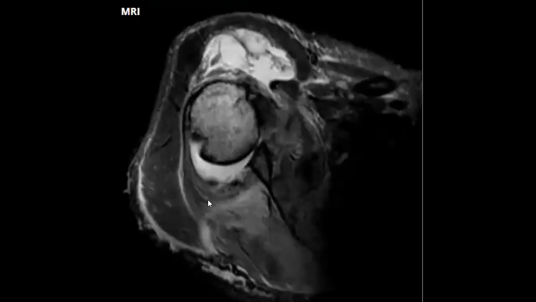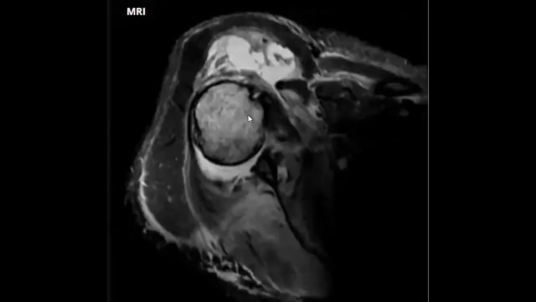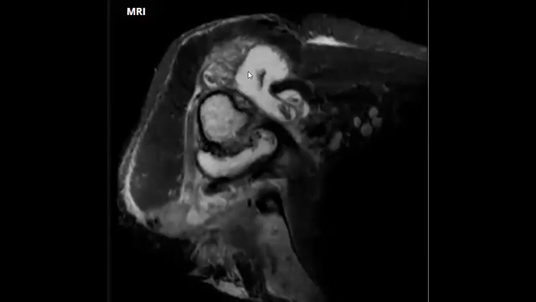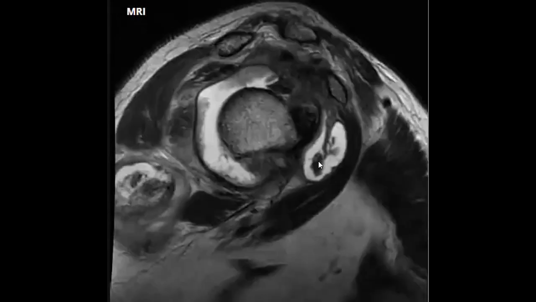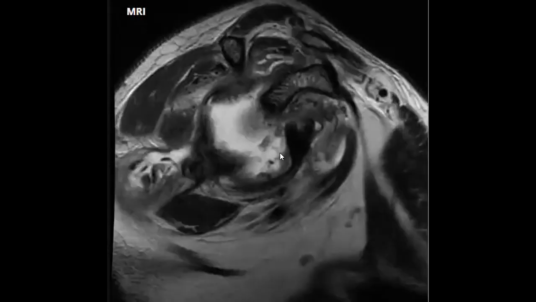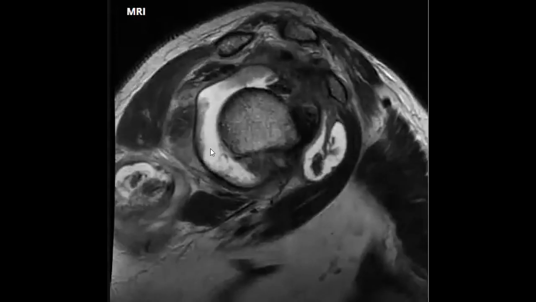This is axial T2 fat sat. So anything high is either edema or effusion, and you can see that there are some loose bodies inside, right? If we go to another sagittal T2, you can see that there is some synovial thickening as well. And the muscles, yes.